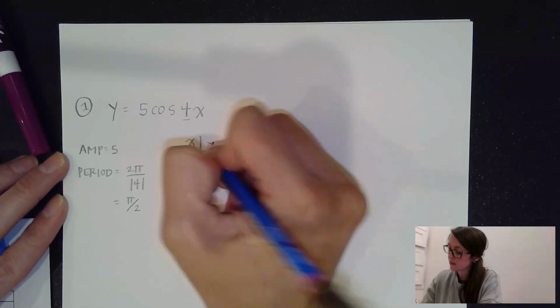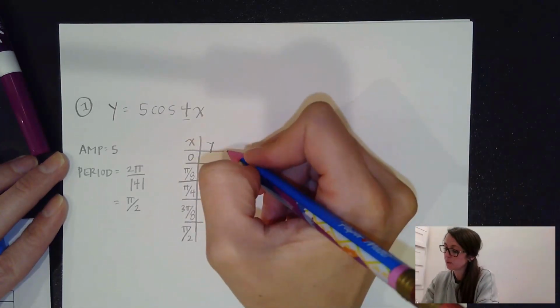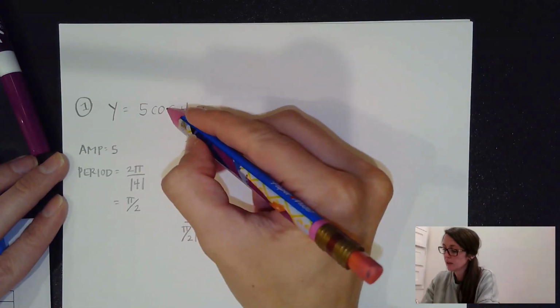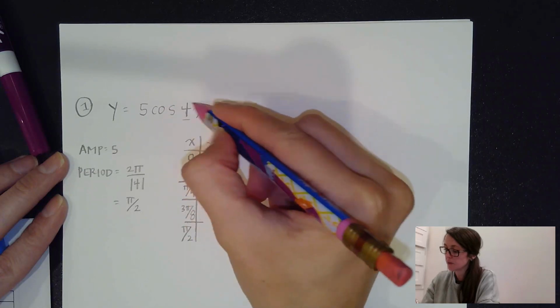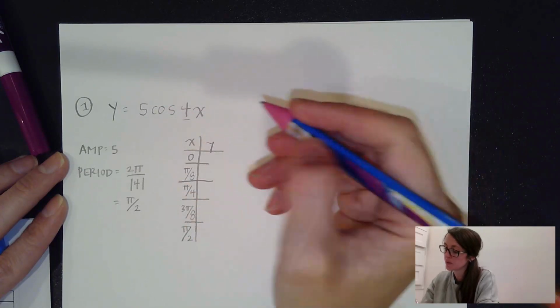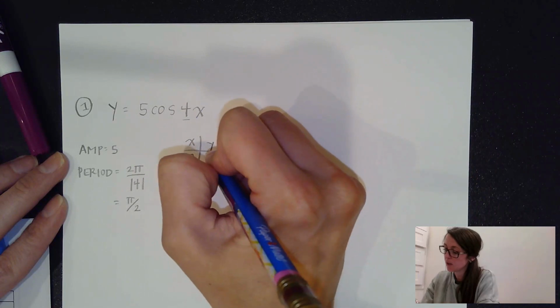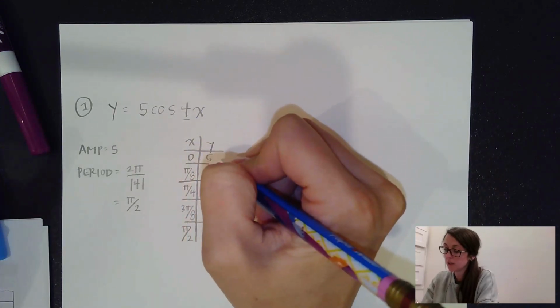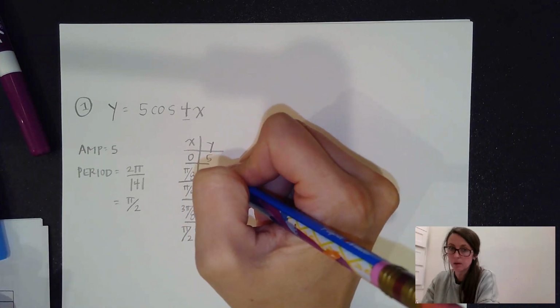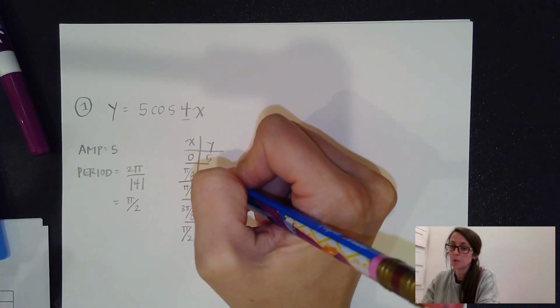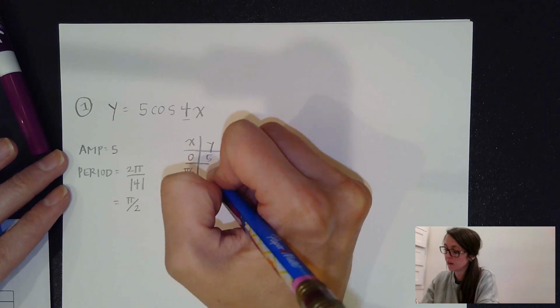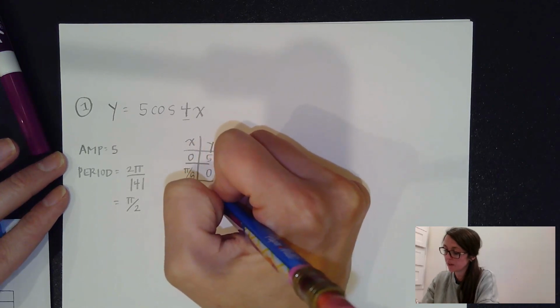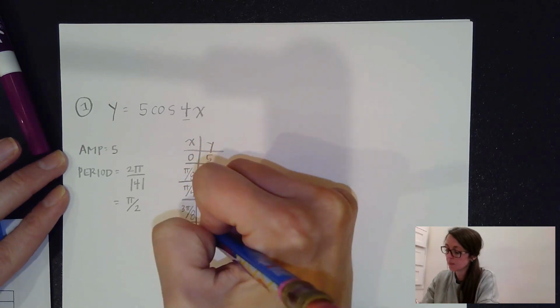Okay, so the corresponding y value, for cosine, so cosine of 0, because 4 times 0 is just 0, so cosine of 0 is going to be 1, and then 1 times 5. So remember, cosine is 1, 0, negative 1, 0, 1. So here it's going to be 5, 0, negative 5, 0, and then back up to 5.